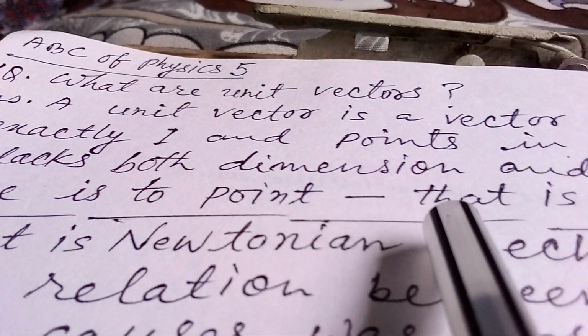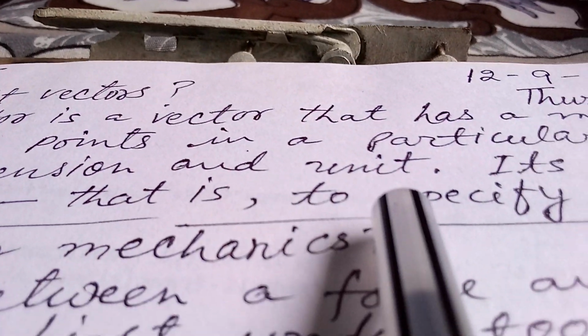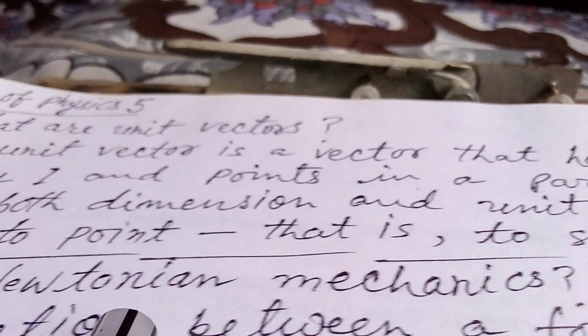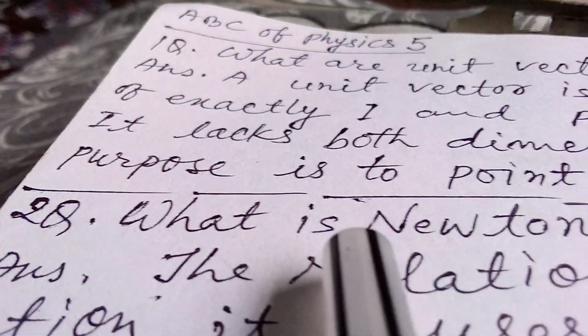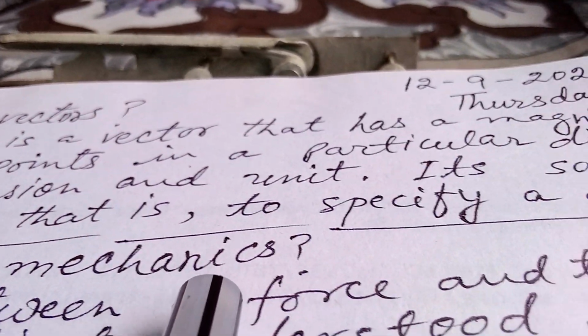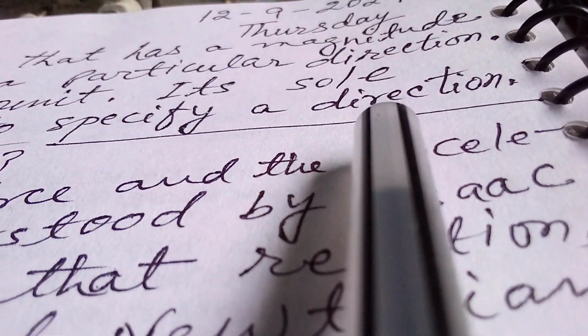It lacks both dimension and unit. Its sole purpose is to point, that is, to specify our direction.